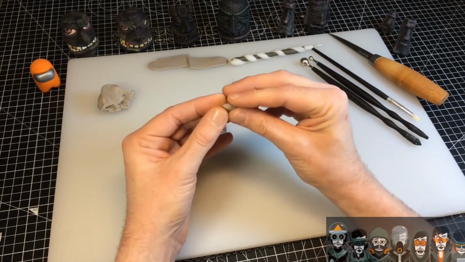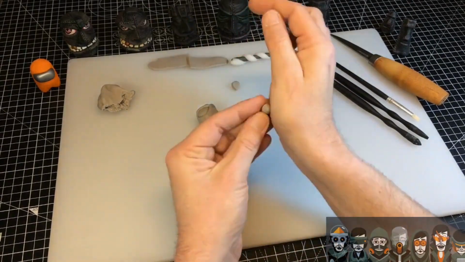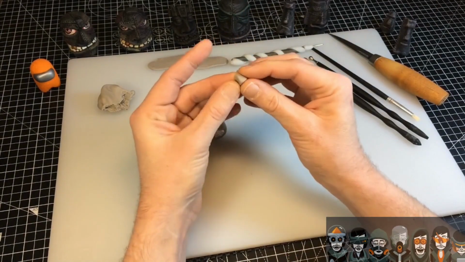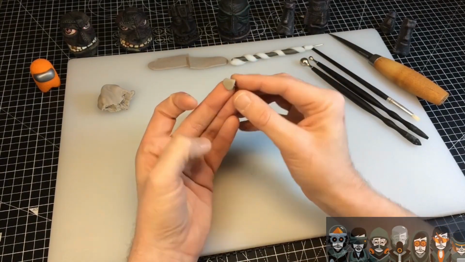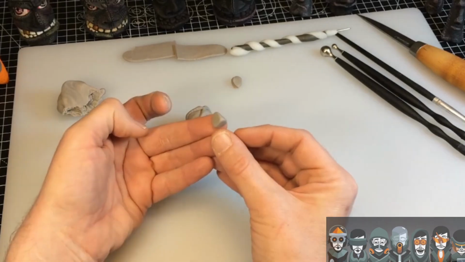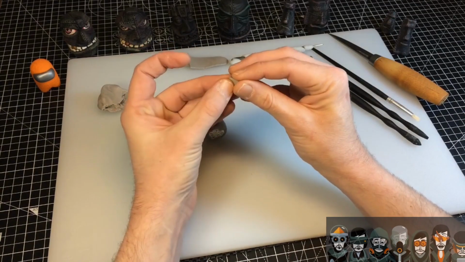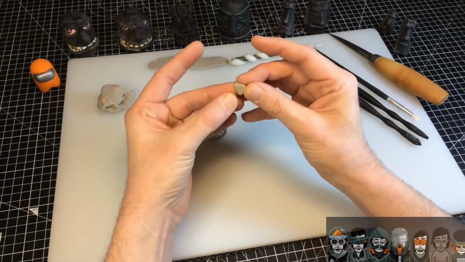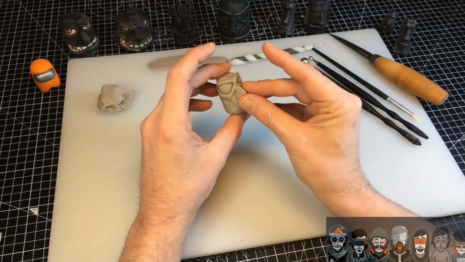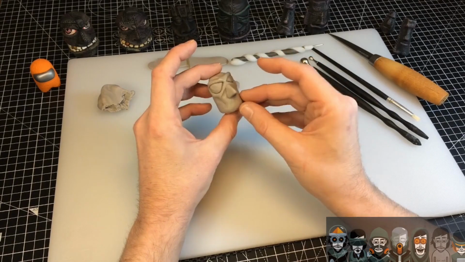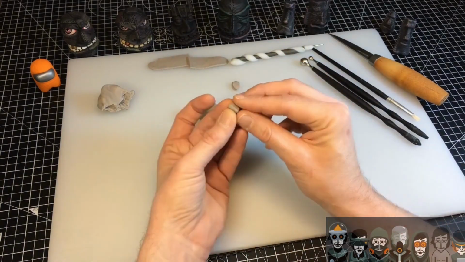I can move on now and get the nose done. So I'll just take a wee bit of clay and squish it into a wee wedge shape, an approximation of a nose anyway. And just refine that as best I can between my fingers. And then get that stuck on. But with the noses, I like to give them an overly big nose.